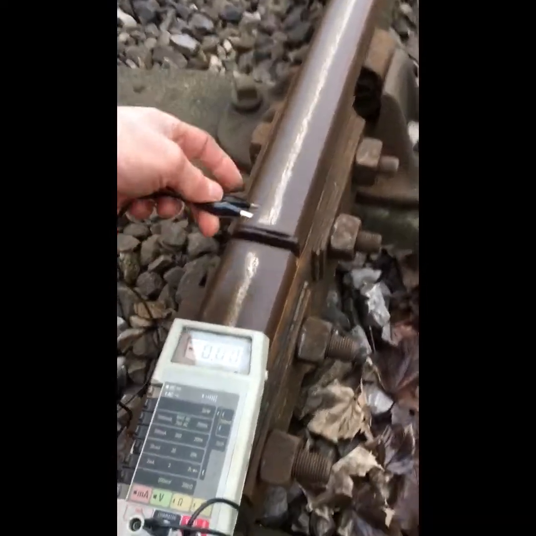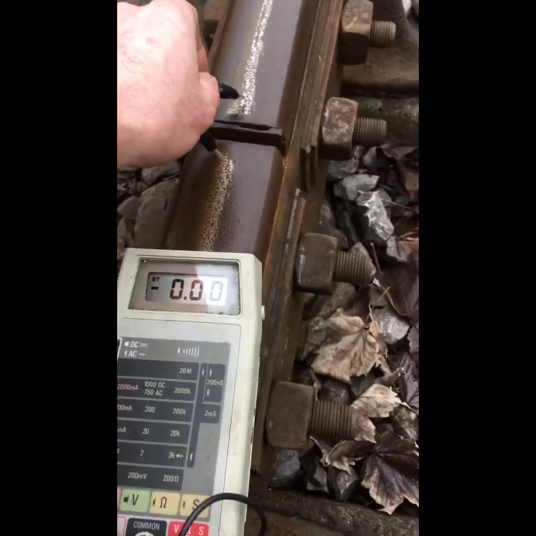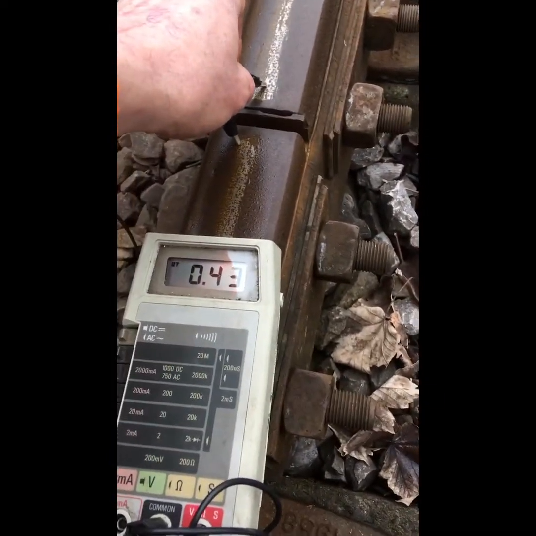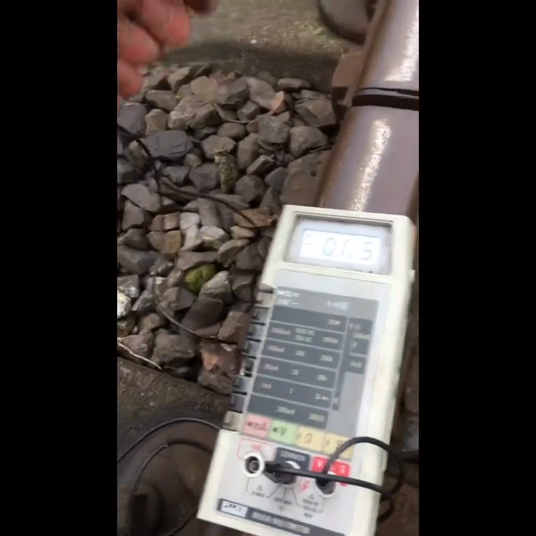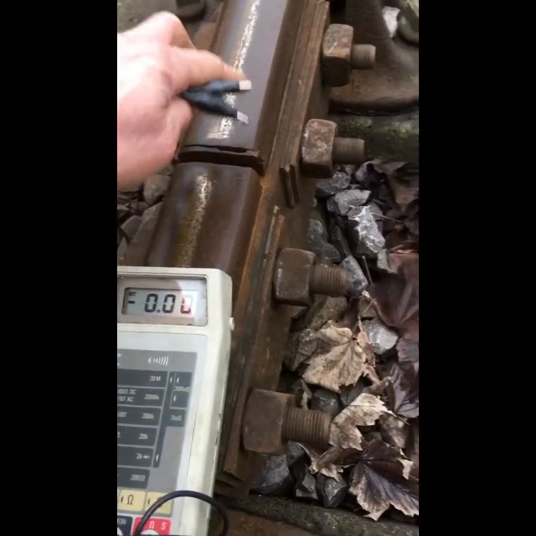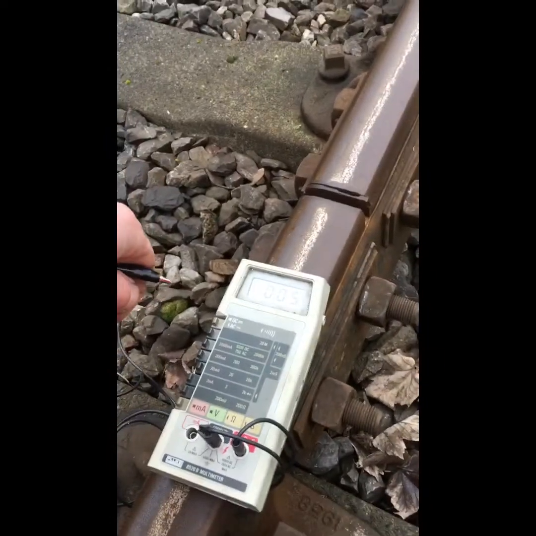So I can just simply show you this by putting the meter across. As you can see, nothing there at the moment. Put it across and register a voltage. If I push hard, I can actually get 0.6 of a volt on there. So that's showing you that the rails are staggered, and we can test this. We'll put our meter on there, and put our meter on this side, and there should be opposite polarities.